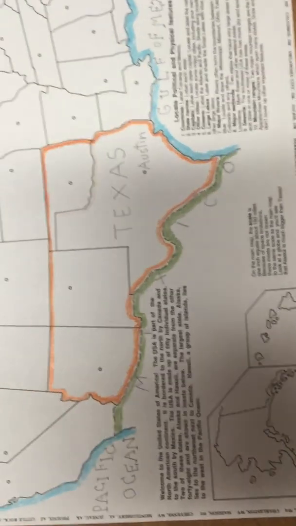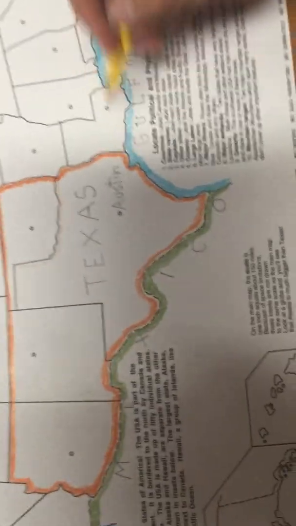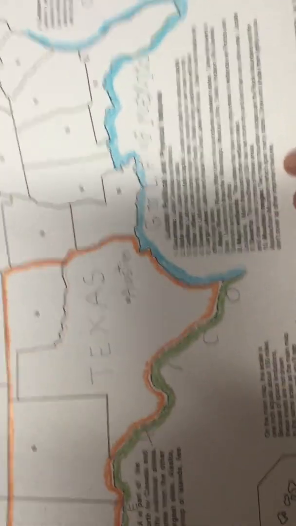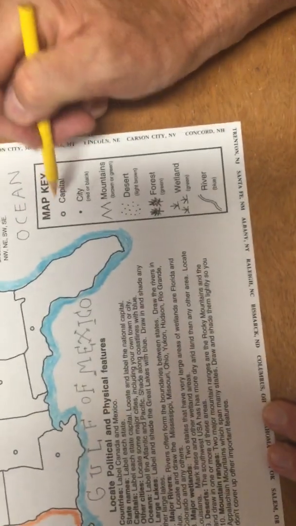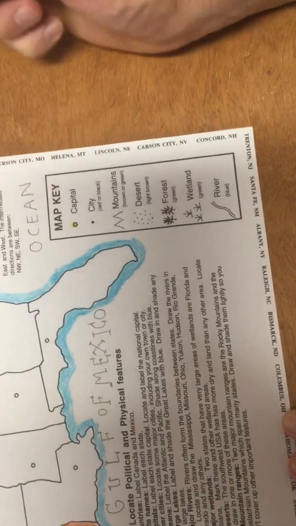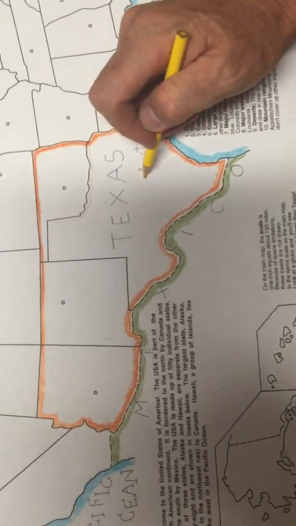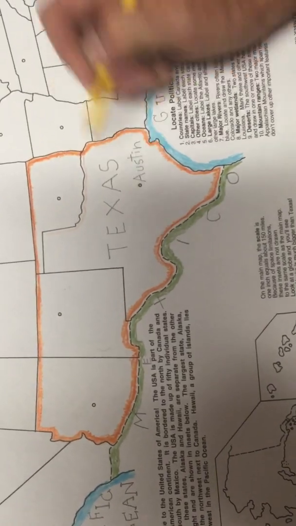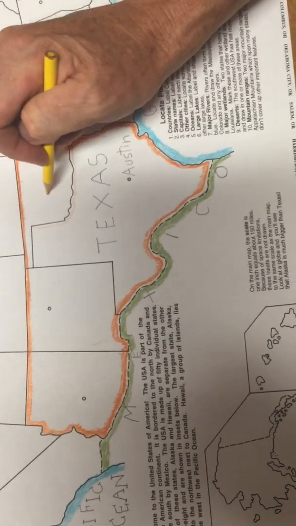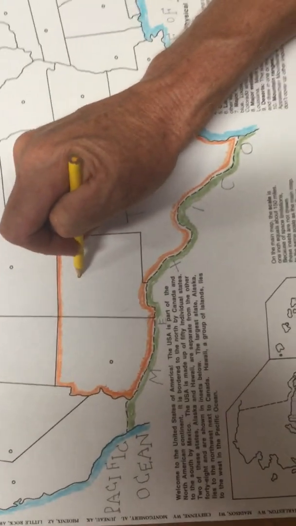One other thing I'd like to do is add a little color to that star. Now, if you look at the map key, that's the first symbol in the map key. So I'm going to put a little dab of yellow in that star. And we're going to do that throughout the map. We're going to use that same color for each state capital. Okay, we've got one there. Let's do all the 4 states in the southwest region.